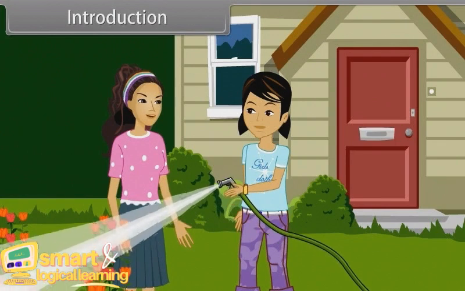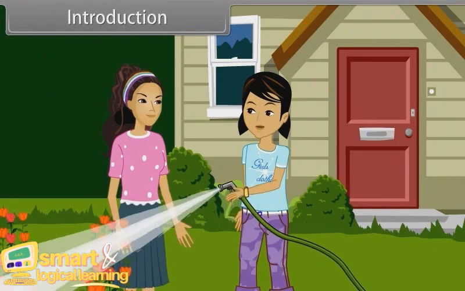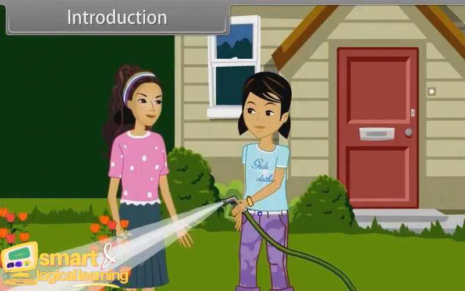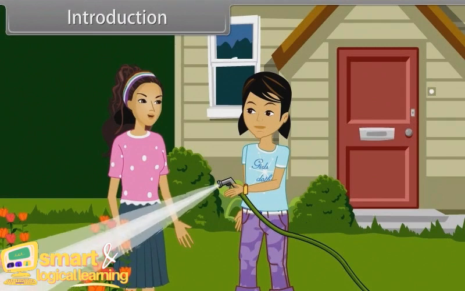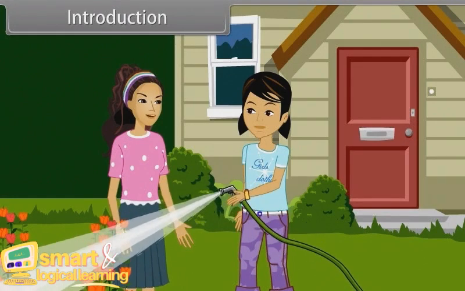What are you doing, dear? I'm watering the plants. I forgot to water them yesterday, and so they are appearing dry. You should know that plants are also living beings like us, and they also require food and water for their survival.